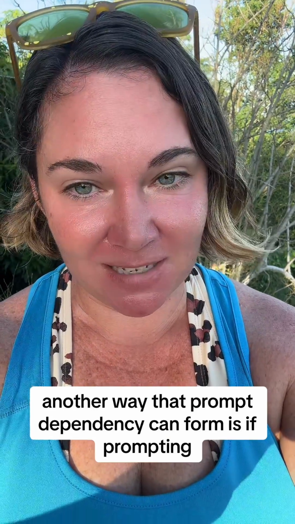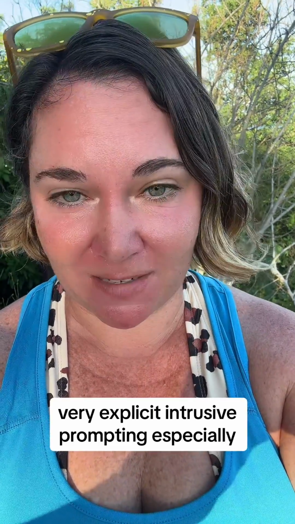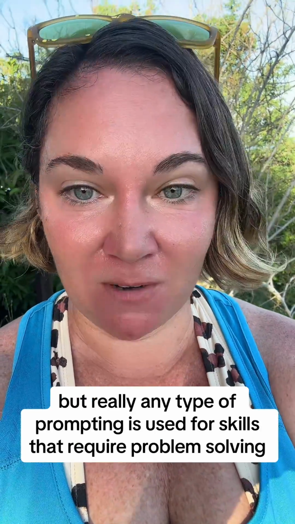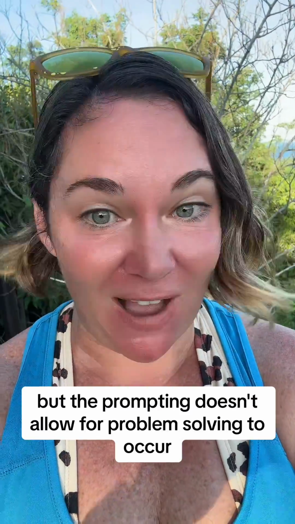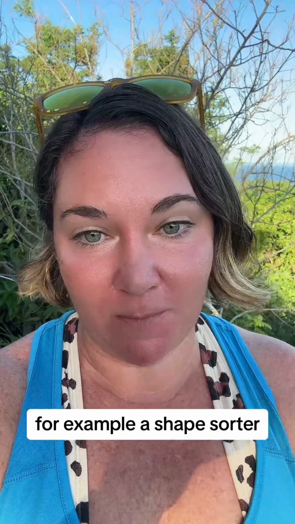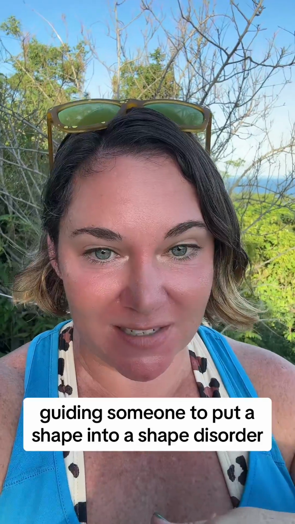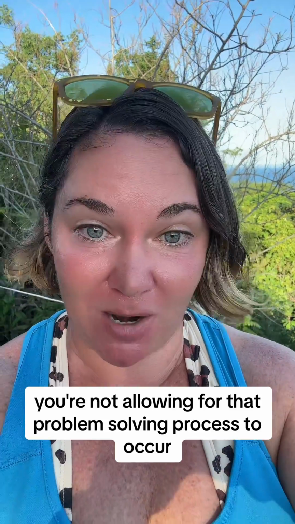Another way that prompt dependency can form is if prompting, very explicit, intrusive prompting especially, but really any type of prompting, is used for skills that require problem solving. Because the skill we're trying to teach is problem solving, but the prompting doesn't allow for problem solving to occur. So when you're looking at this, the idea would be, for example, a shape sorter. If you're physically hand over hand guiding someone to put a shape into a shape sorter, you're not allowing for that problem solving process to occur.